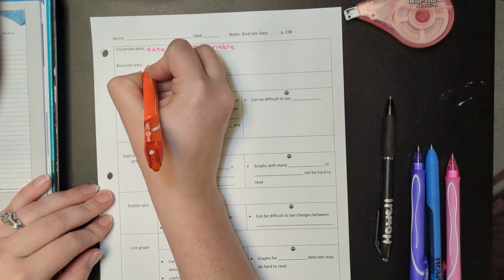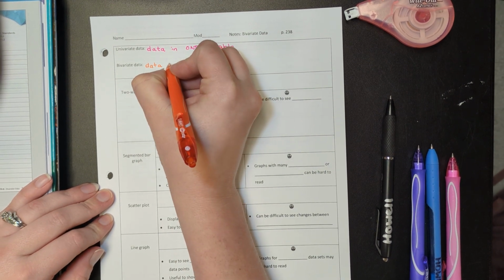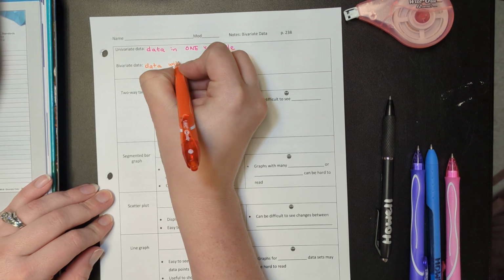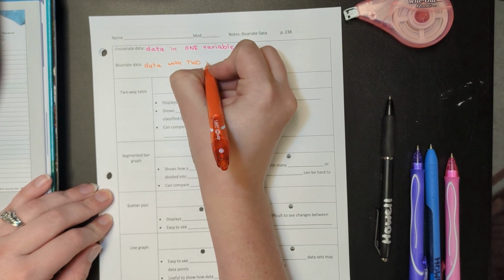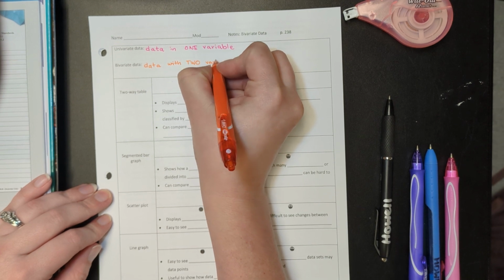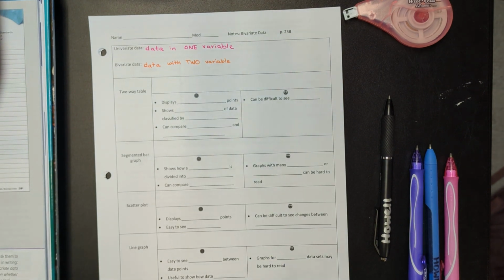Bivariate data is data with two variables. So again, like I said earlier, it's like boys and girls doing the same thing, and you put them together.